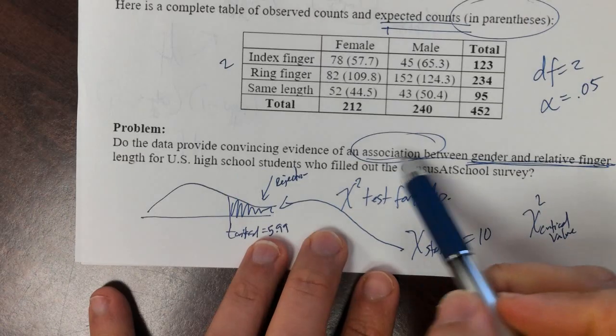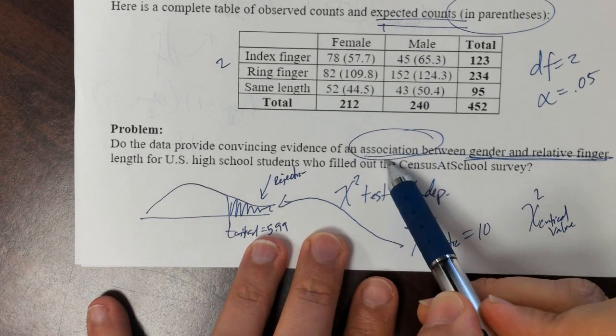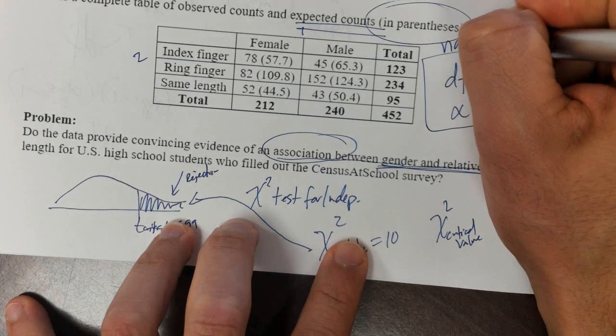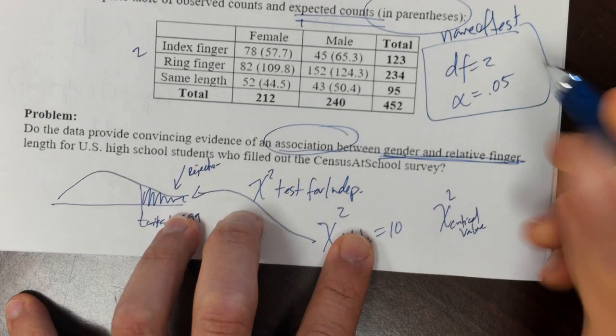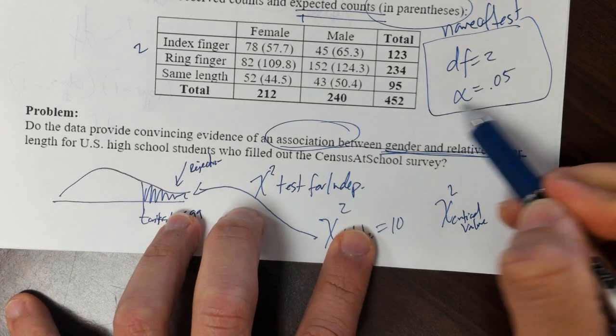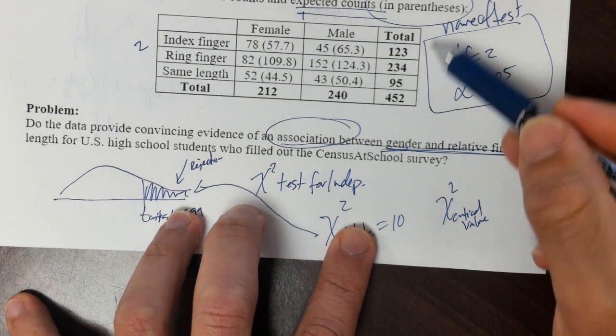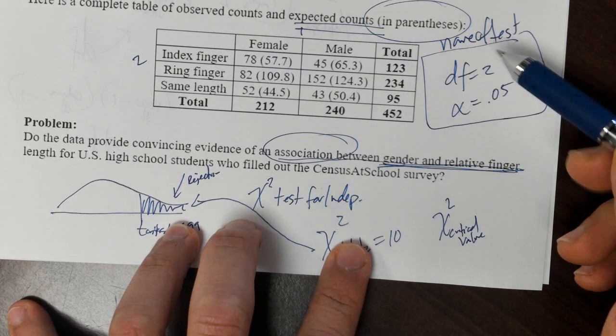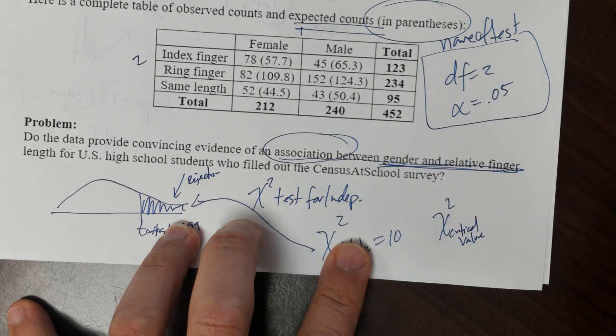So the key part here is, do we know the name of the test? And then you're saying the name of the test, the degrees of freedom, how you found that value, the alpha. This is going to go all in your plan. State, plan, do, and conclude when you're writing your free response question.